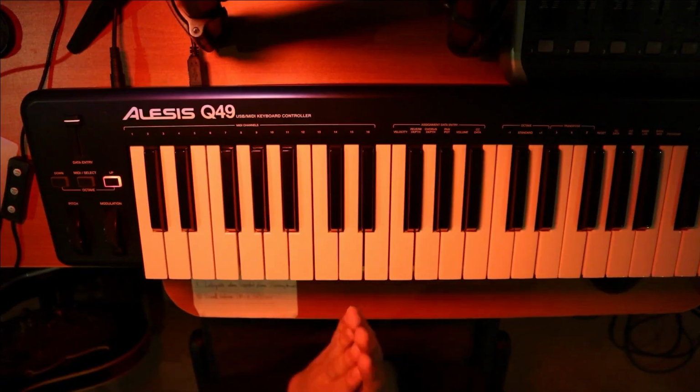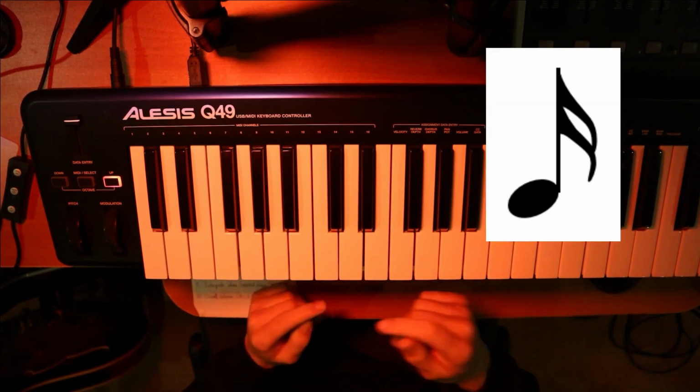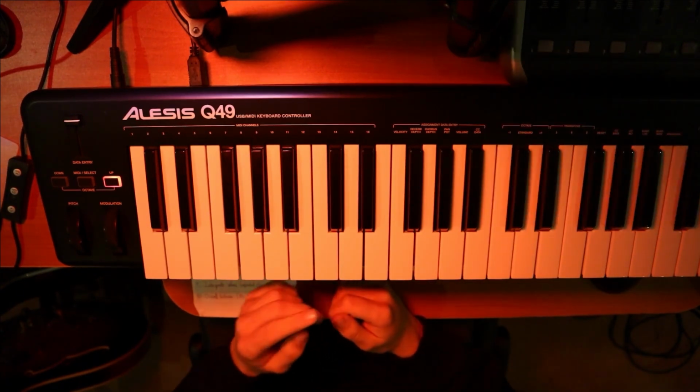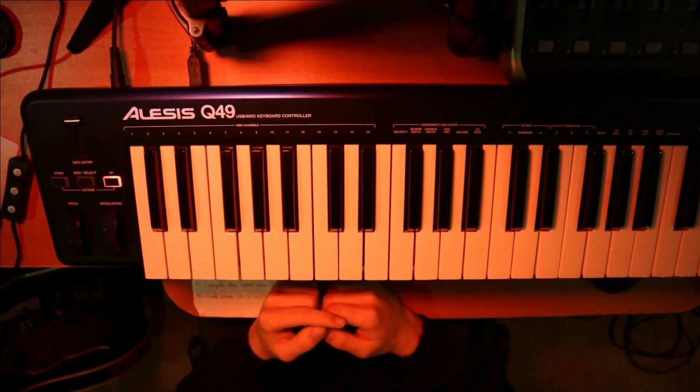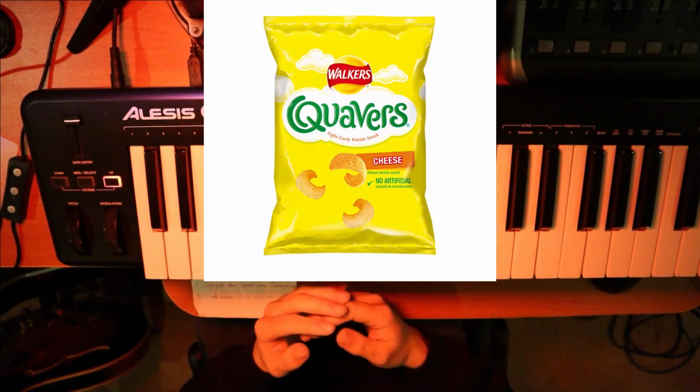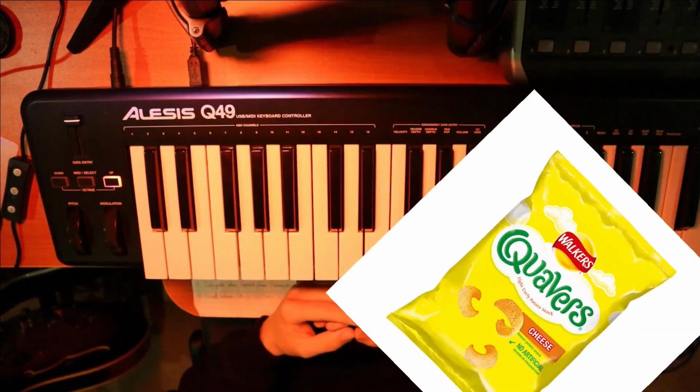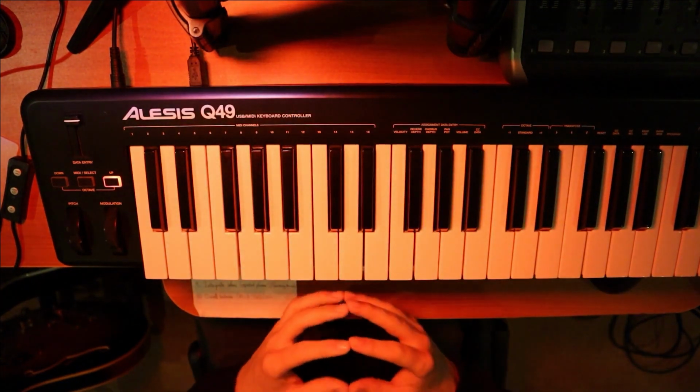Get it? Okay, time for a quick quiz. What's this note called? Right, that's a semiquaver. What's this note called? Yeah, that's a minim. And finally, what's this one called? Yeah, that's a packet of quavers. Tastes good too.